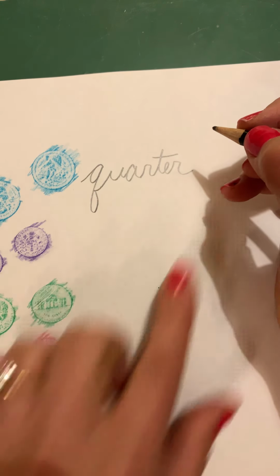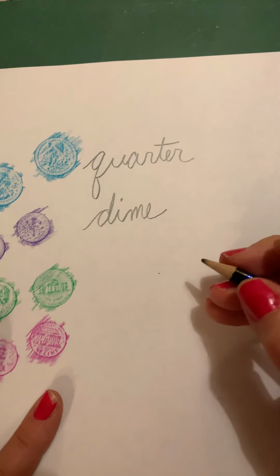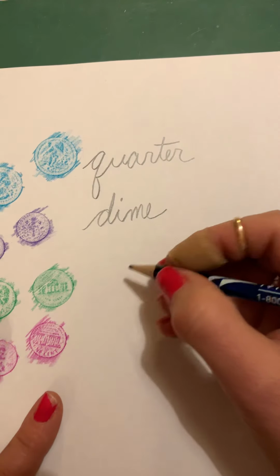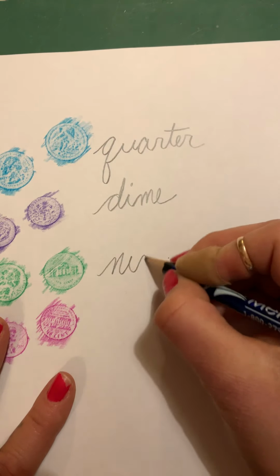So quarter, Q-U-A-R-T-E-R. Okay, next is the dime. K3 friends, if you can ask an adult to write it, you could trace these with your fingers. Nickel. N-I-C-K-E-L. And then finally penny. P-E-N-N-Y.